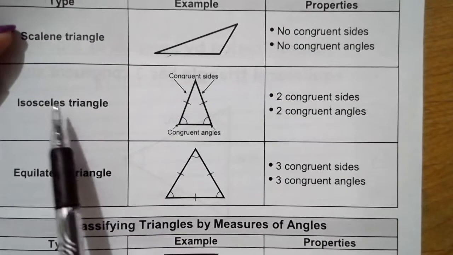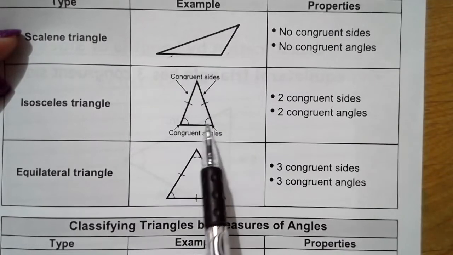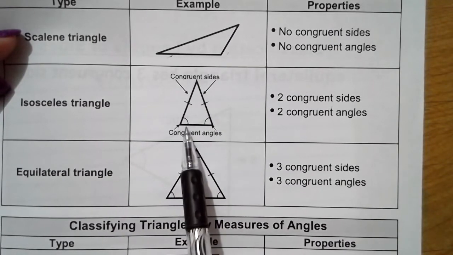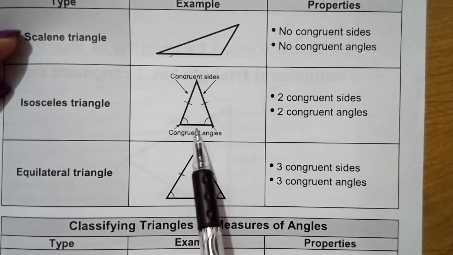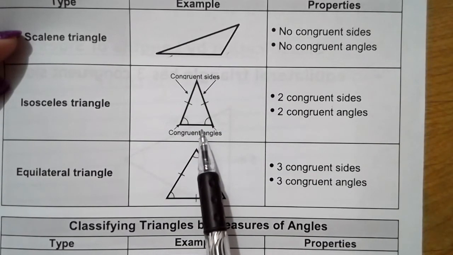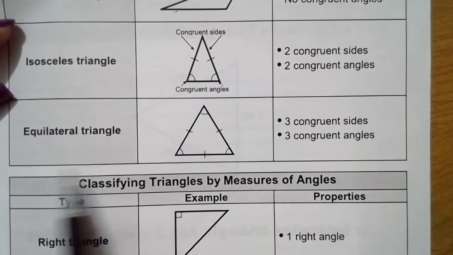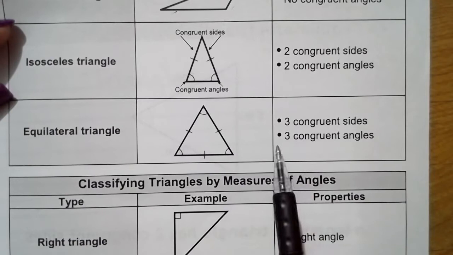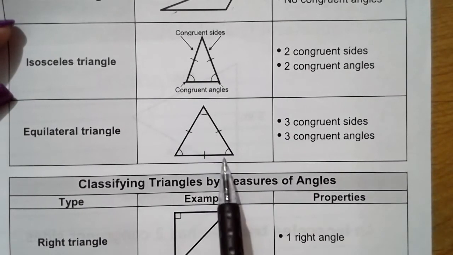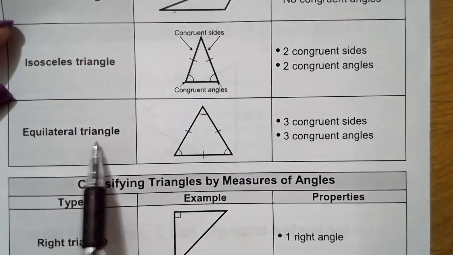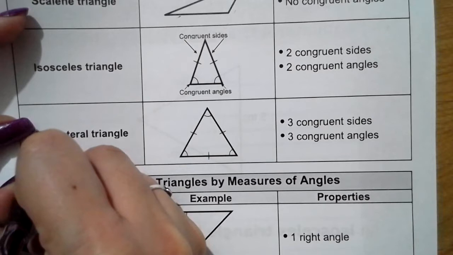An isosceles triangle has two congruent sides, so these two are the same, and those two angles are the same. But not all the sides are the same. So an isosceles triangle is not a regular polygon. It's an irregular polygon. Then we have our equilateral triangle. Three congruent sides, three congruent angles. All of the sides are the same. All of the angles are the same. So an equilateral triangle, this one is your regular polygon.